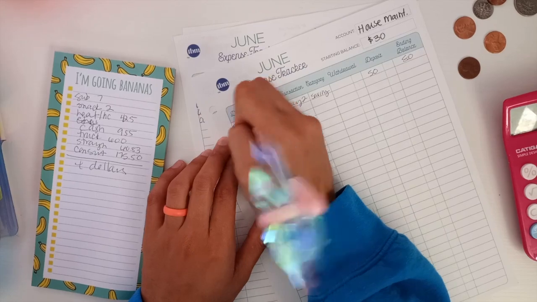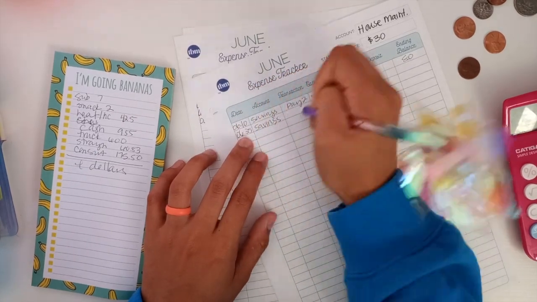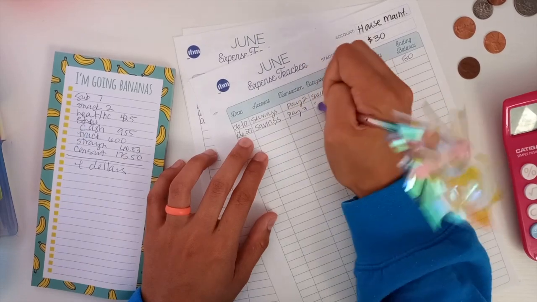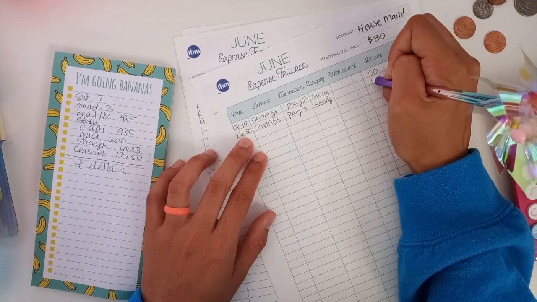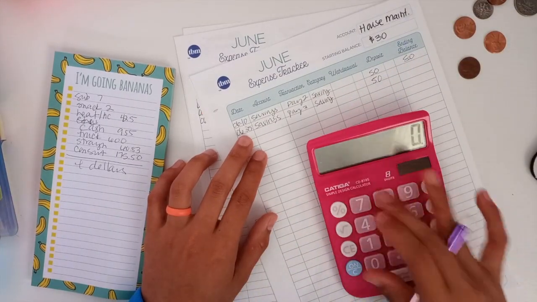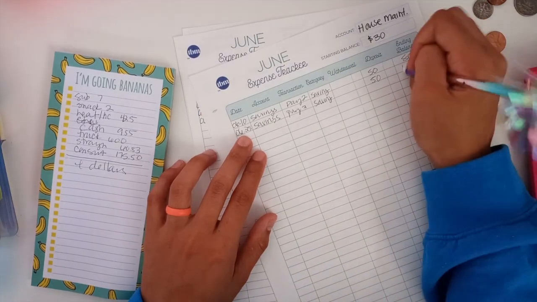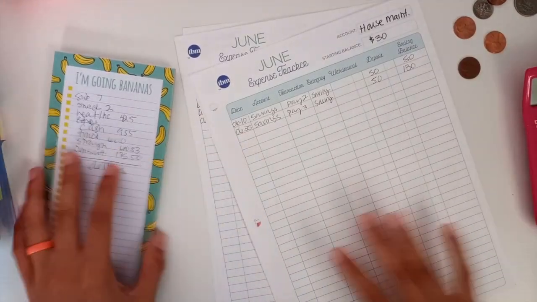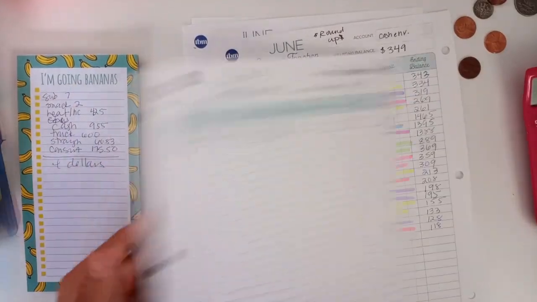And today we are putting in, I believe, 50 also, so that will put us at 130. Okay, so we got that tracked. We got our house maintenance tracked.